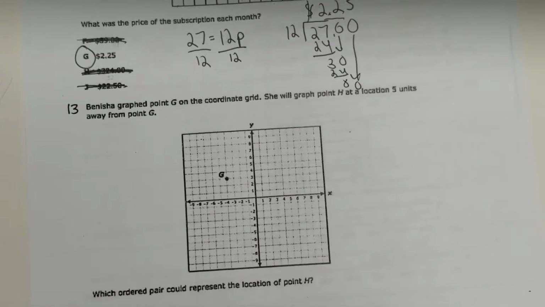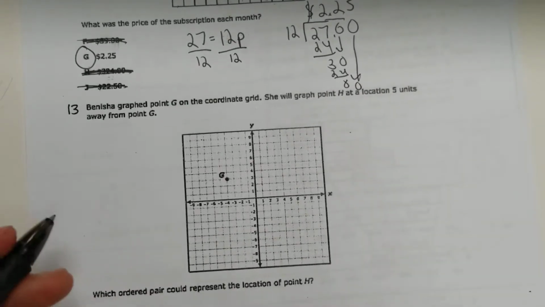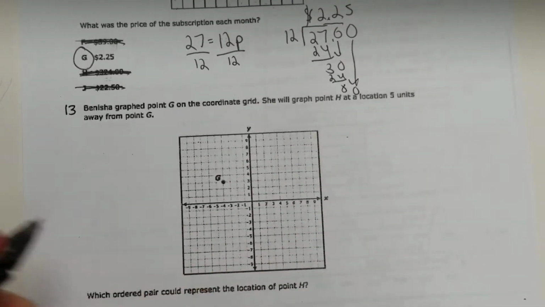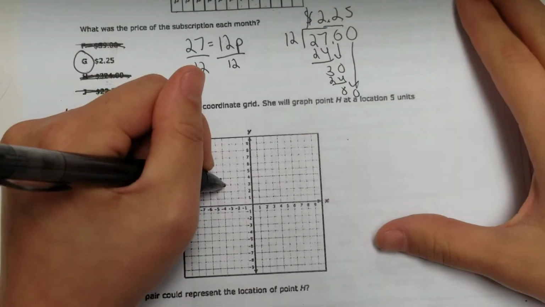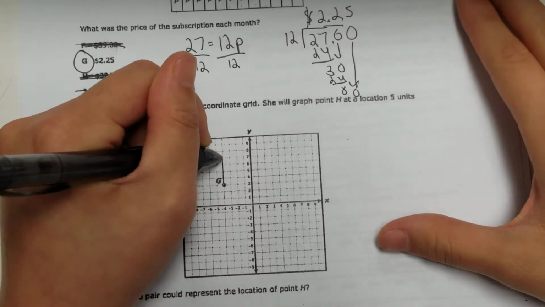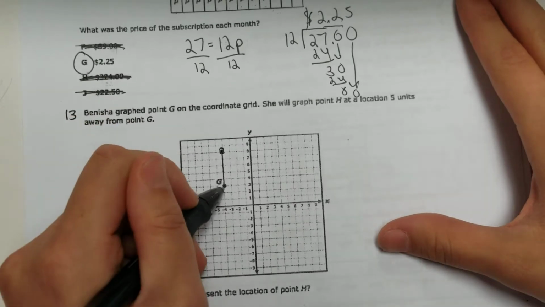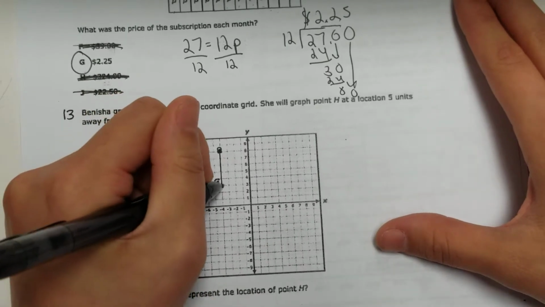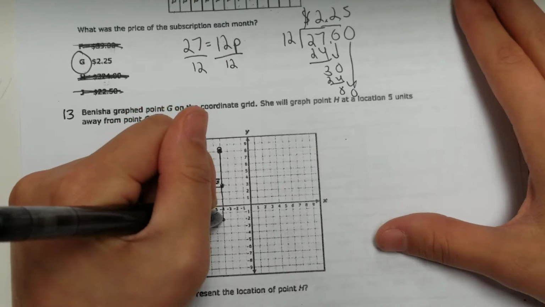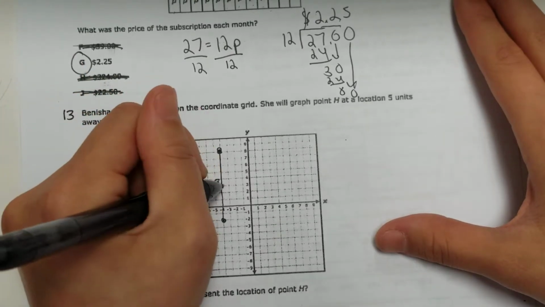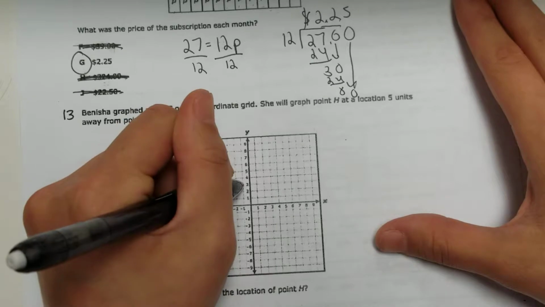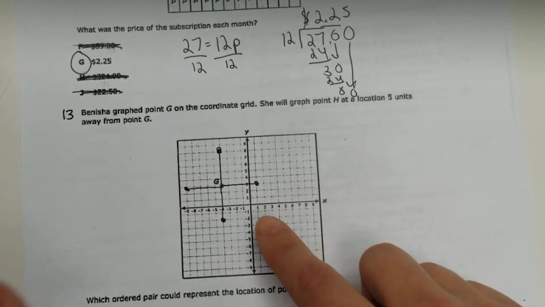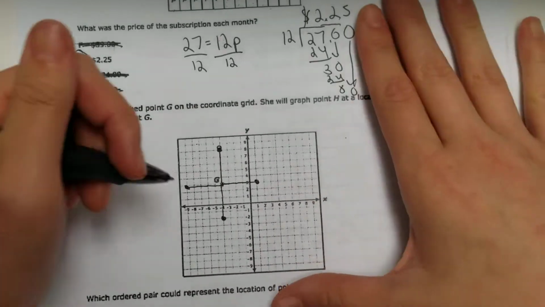Now it talks about graphing a point G and how point H is 5 units away. So it could be 5 units away this way, 1, 2, 3, 4, 5, or 5 units away in each of the other directions, 1, 2, 3, 4, 5. So hopefully one of these matches with these 4 dots.